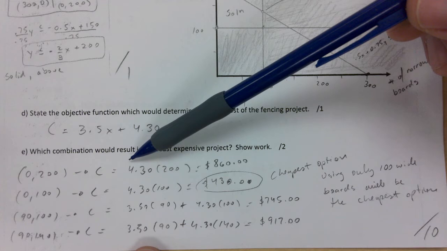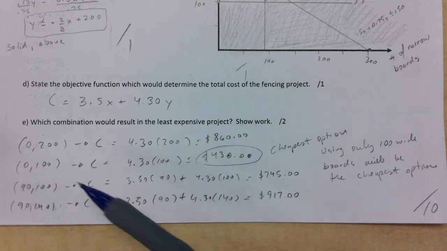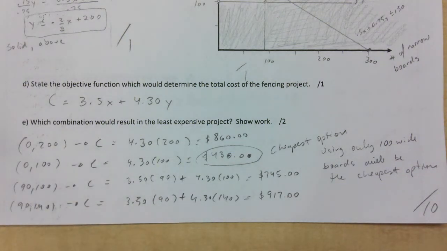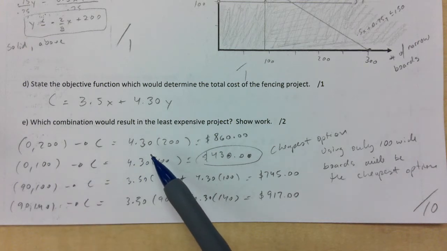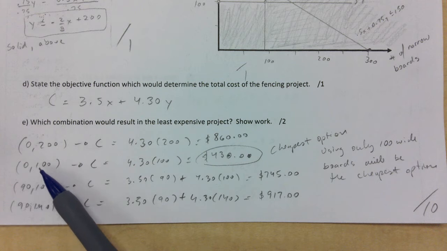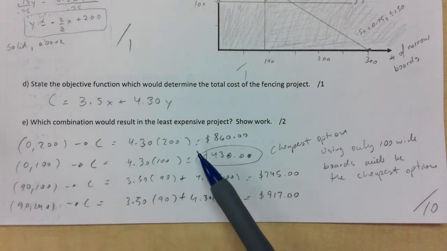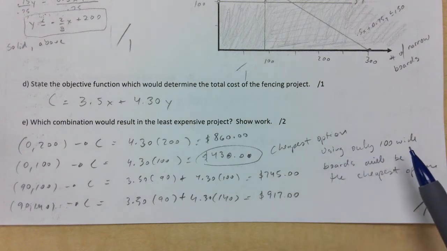And so which combination would result in the least expensive project? Show your work. So basically, we type in all the corner points, and remember they have to be whole values, whole quantities. If for whatever reason you get a decimal, you need to round them. And so you just plug the x and y into the objective function, and you get this option here, 0, 100 is the cheapest option. You identify that, and then you just make a little statement: using only 100 whiteboards will be the cheapest option.